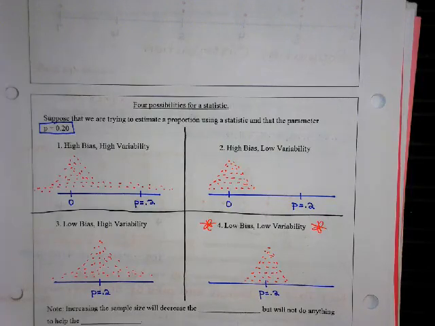And then just a note, when you increase sample size, it helps to decrease your variability, but it doesn't do anything in terms of bias.